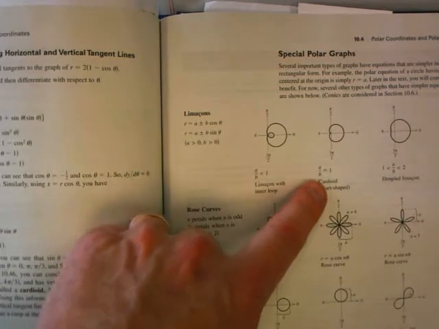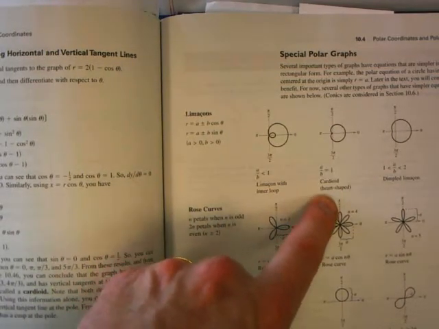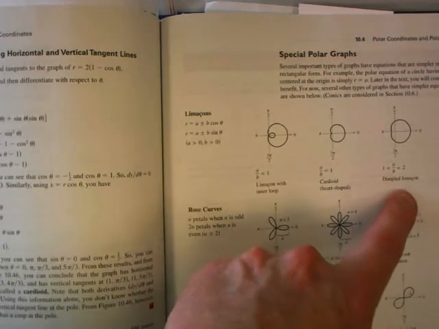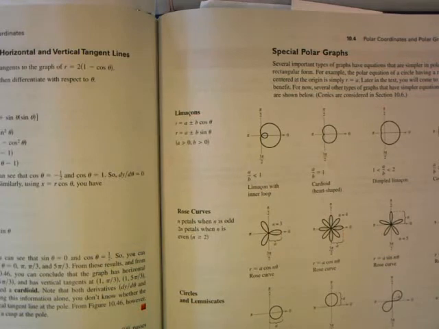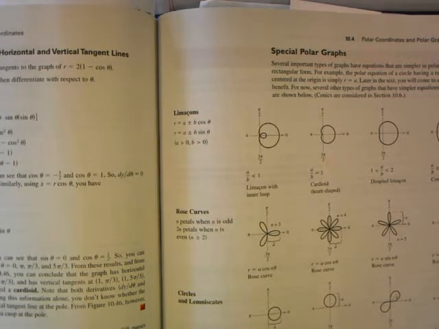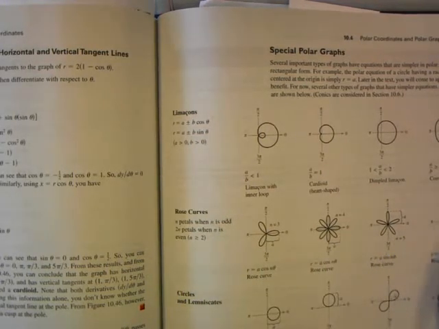If a over b equals 1, you get something that's heart-shaped, so they call it a cardioid. And if a over b is between 1 and 2, you get a dimpled limaçon. Pretty pictures. And then rose curves we already looked at.